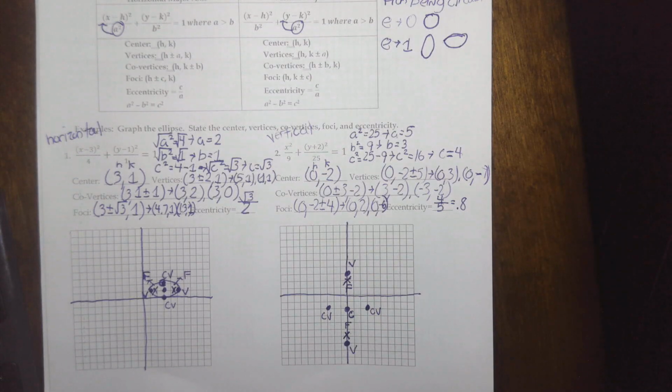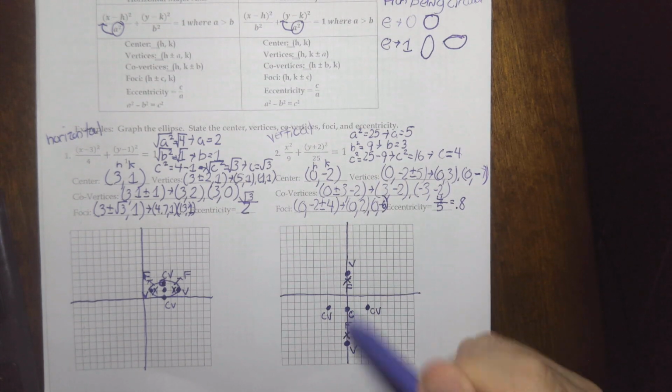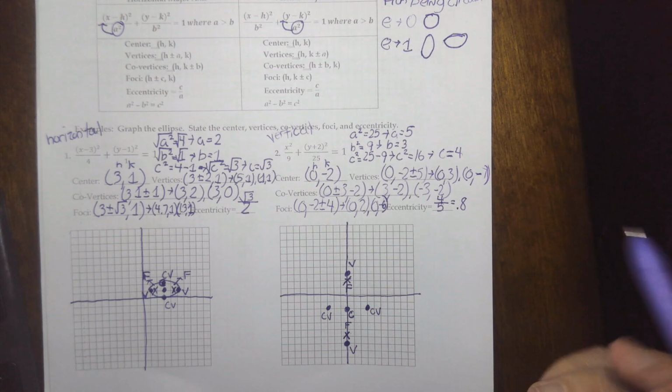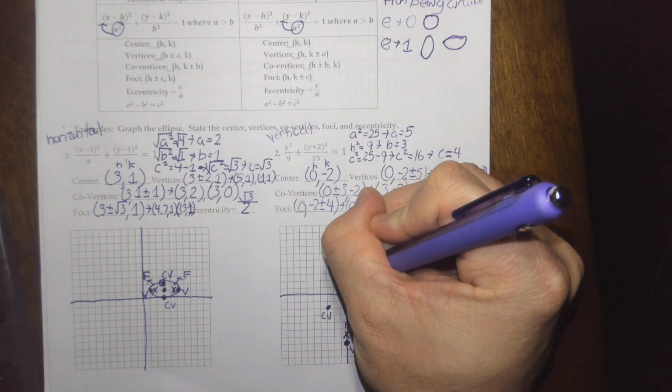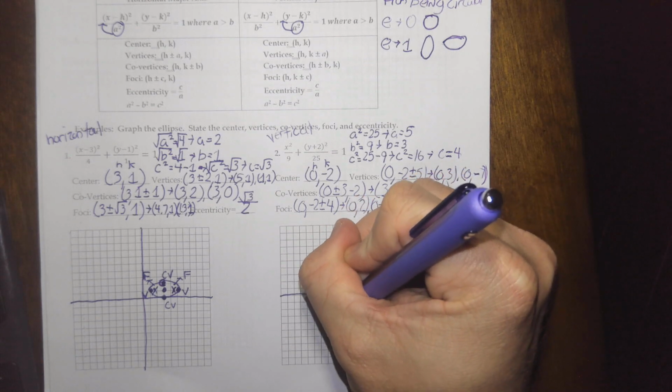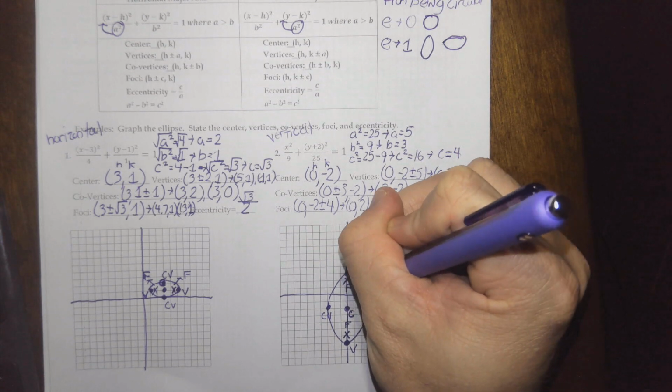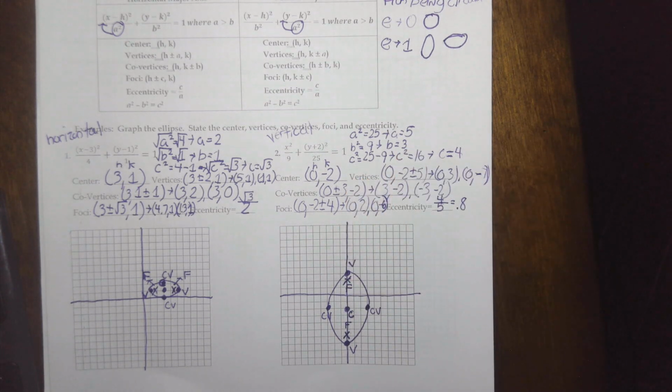What do we know about the foci? They're in between the center and the vertices, inside of it. Your foci should never be outside. Now that we've got all the characteristics labeled, we're going to connect our vertices to our co-vertices. And there you go. You get kind of a football-looking shape. It's like how it's set up for a kickoff, for all the sports fanatics.